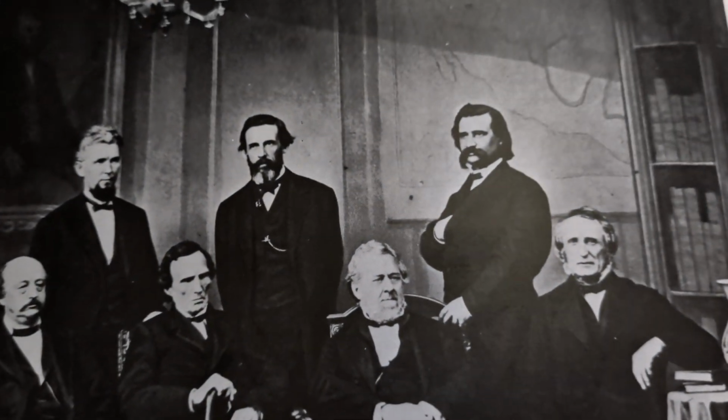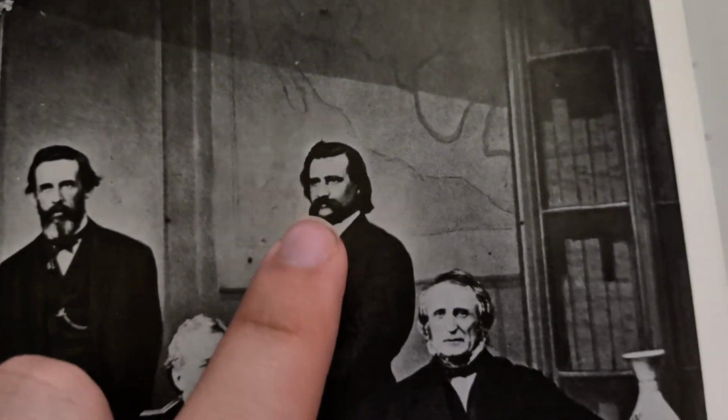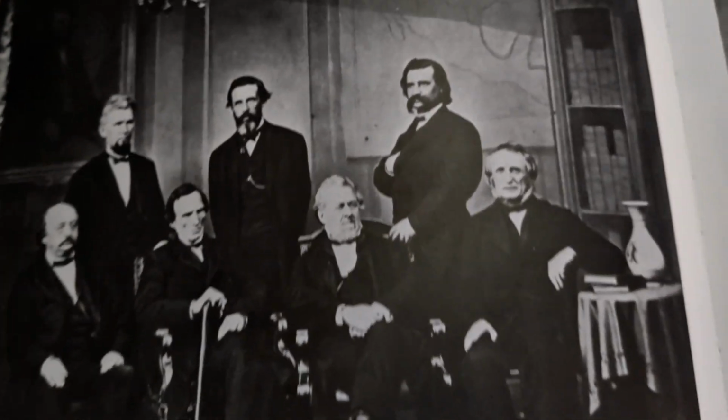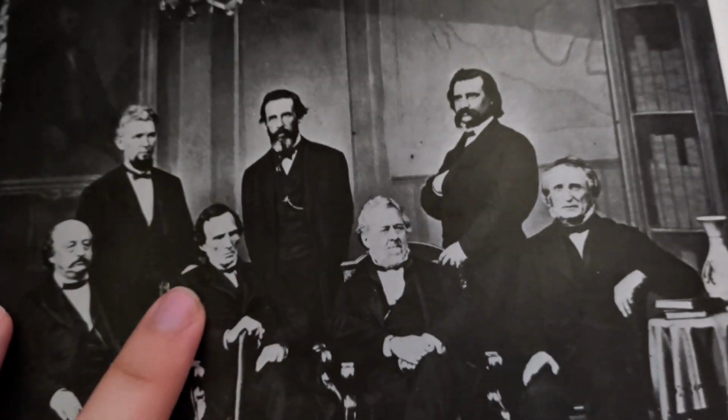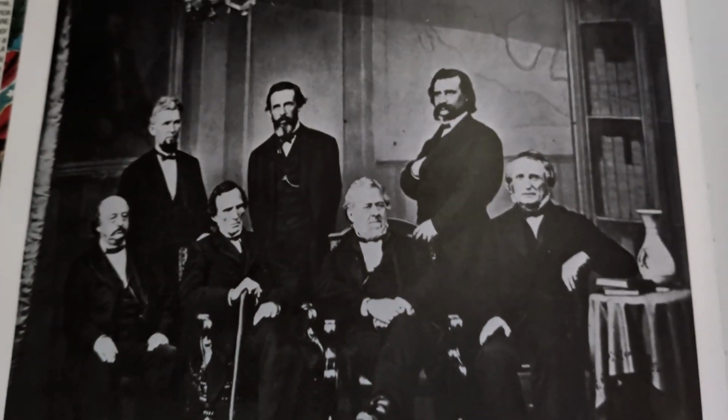It's always funny looking back at some of these pictures from the time and seeing some of the mustaches and facial hair. That guy looks like Jim Carrey, does he not? Just saying, he does. Okay, I'm sorry, but he kind of does. But yeah, Thaddeus Stevens, pretty well known. Butler also quite well known.